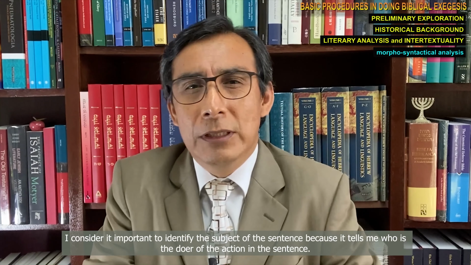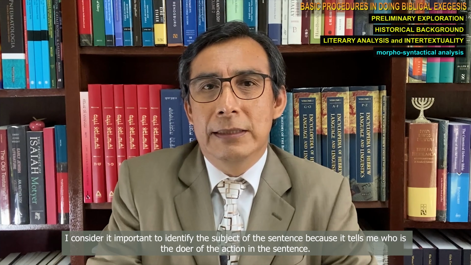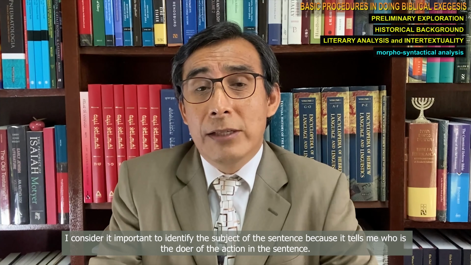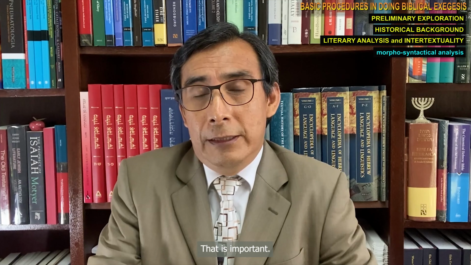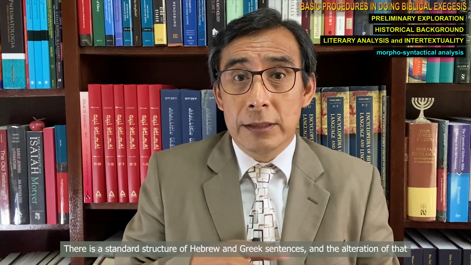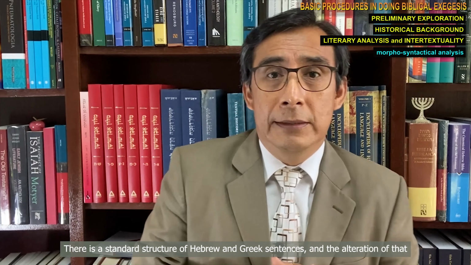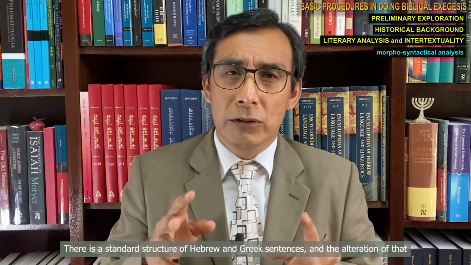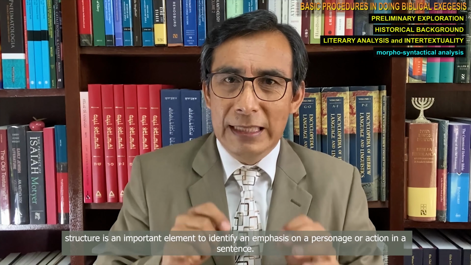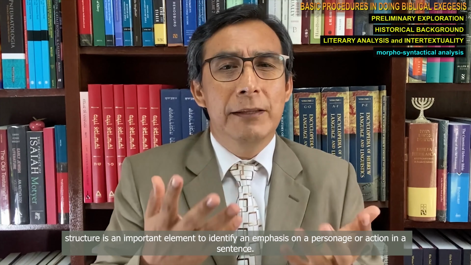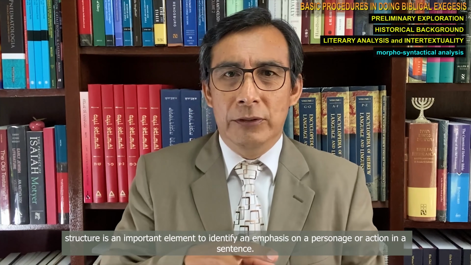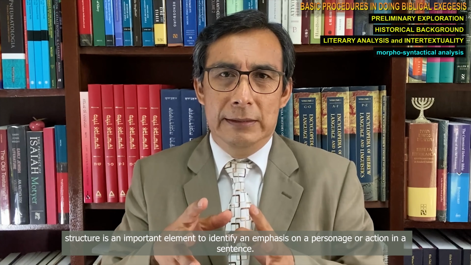I consider it important to identify the subject of the sentence because it tells me who is the doer of the action in the sentence. There is a standard structure of the Hebrew and Greek sentences, and the alteration of that structure is an important element to identify an emphasis on a personage or action in a sentence.